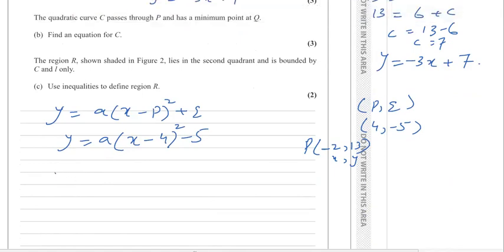So it will become 13 = a(-2 - 4)^2 - 5. That will be 13 = a times 36 - 5.